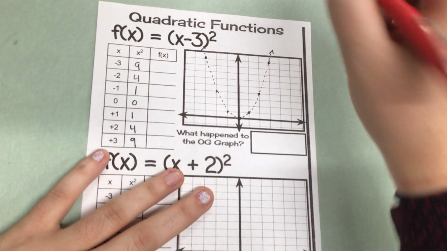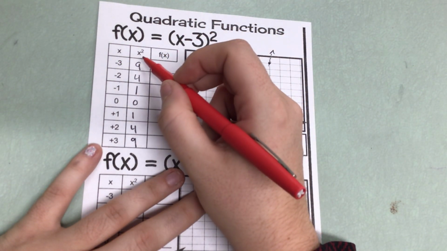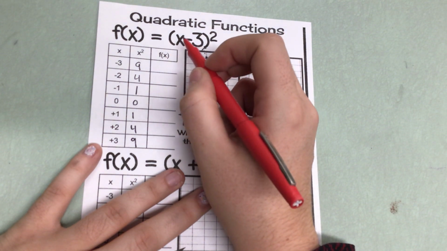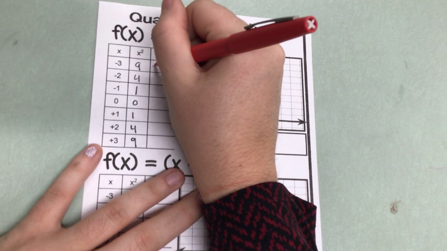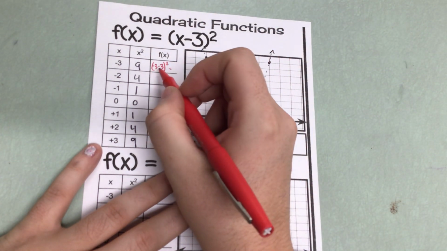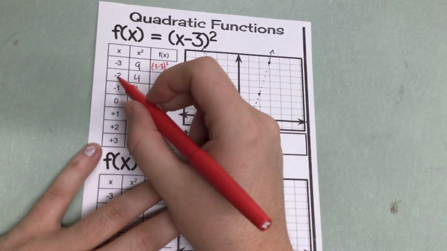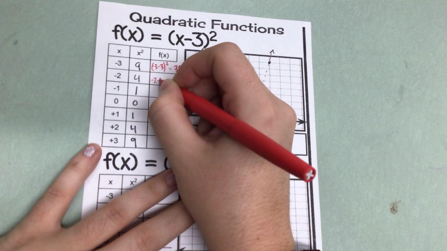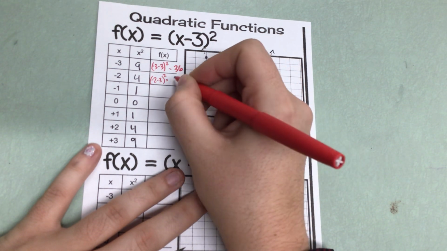Now, this one's a little bit different because we're not subtracting 3 from x squared. We're subtracting 3 from x, and then we're squaring. So in this case, it would have been negative 3 minus 3 squared. That gives me negative 6, and negative 6 squared is 36. Do the next one. Negative 2 minus 3 gives me negative 5. Negative 5 squared, 25.